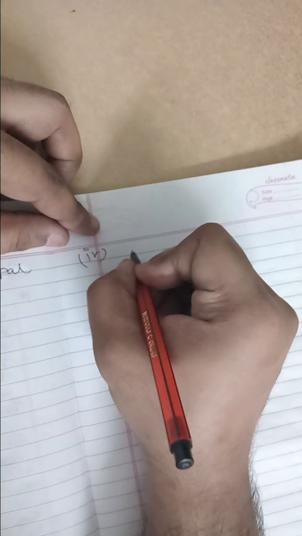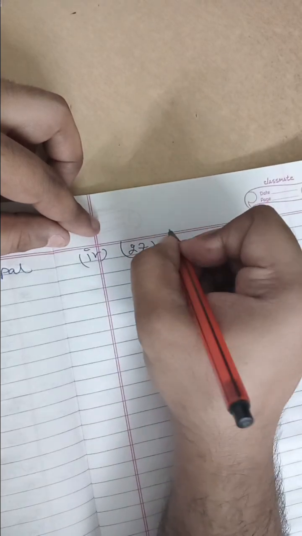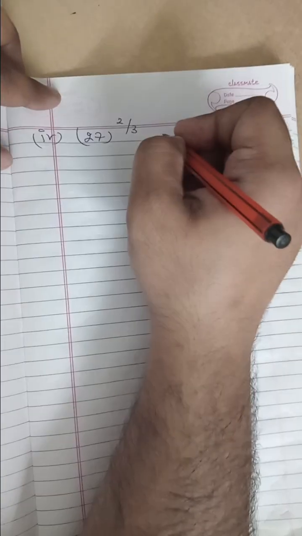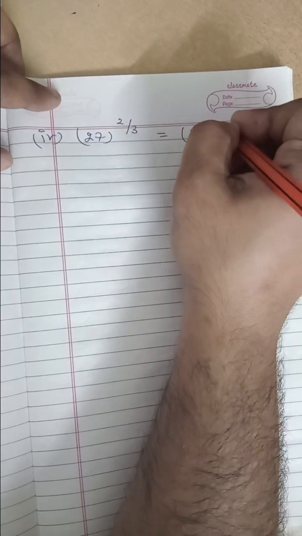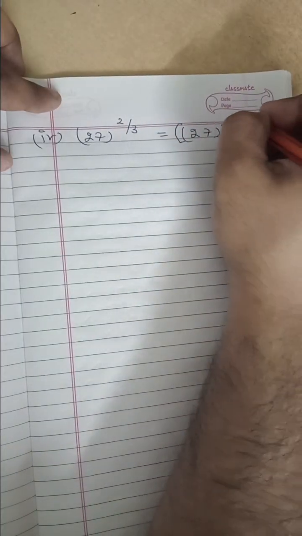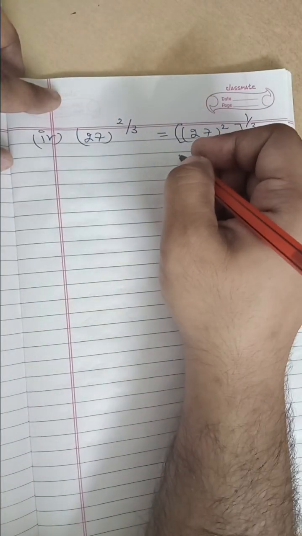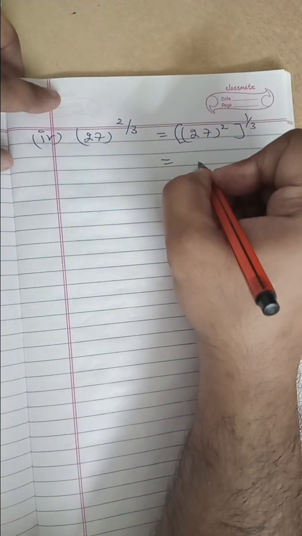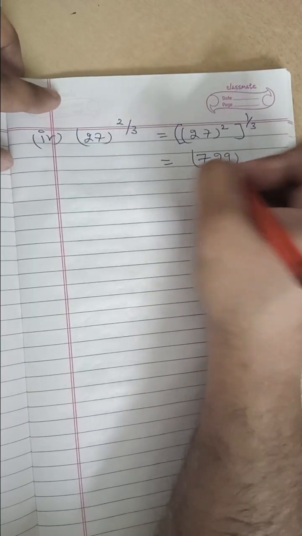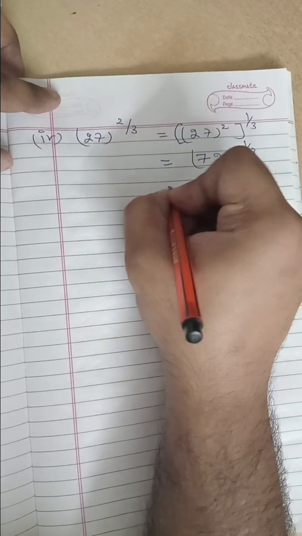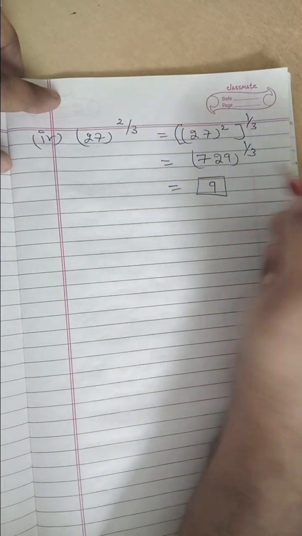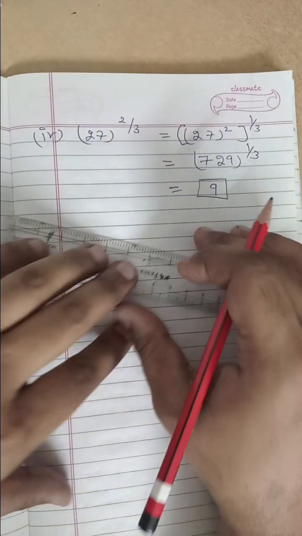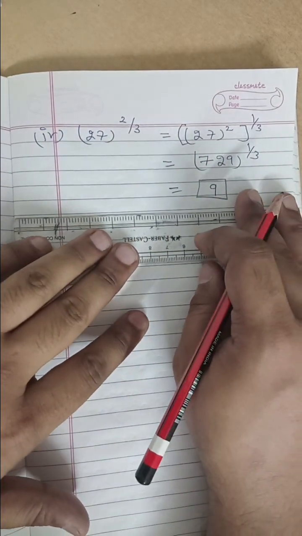Fourth example, 27 raised to power 2 by 3 can be written as 27 raised to power 2, raised to power 1 by 3, which can be written as 729 raised to power 1 by 3, which is 9. That is all.